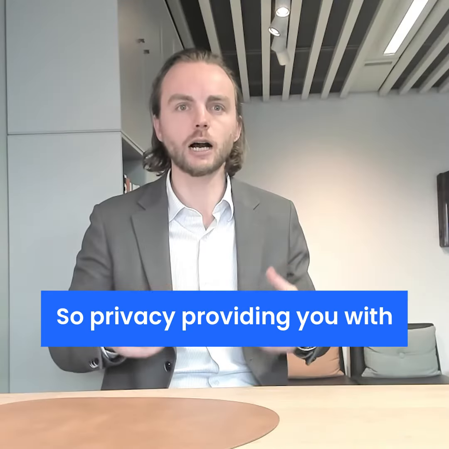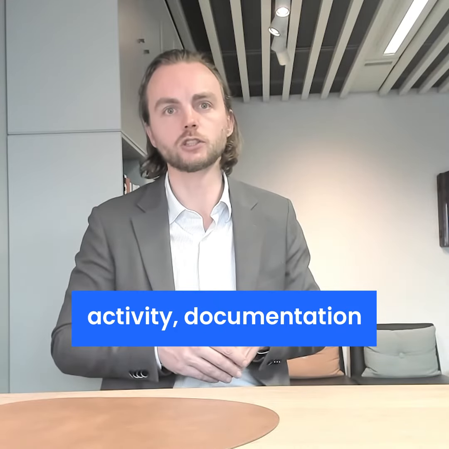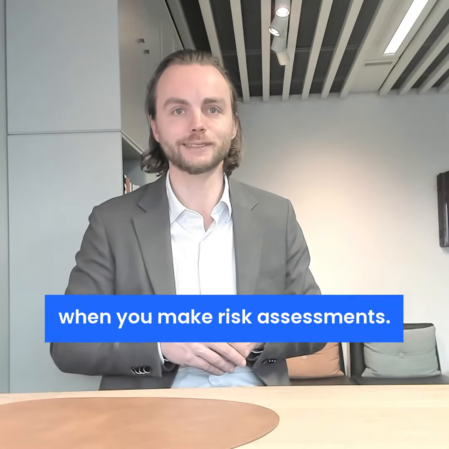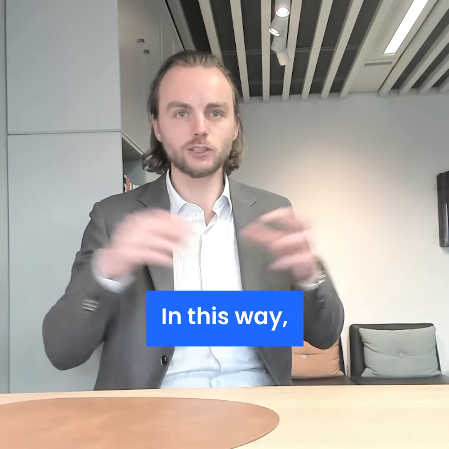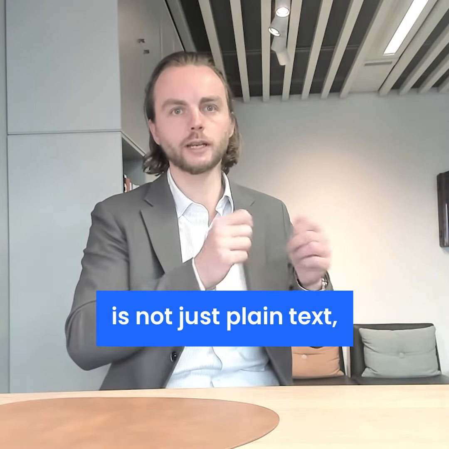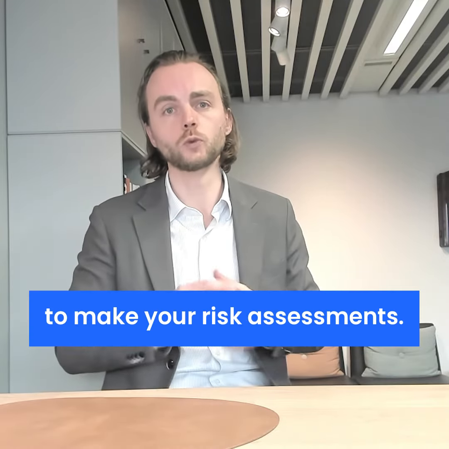So privacy is providing you with inputs from your processing activity documentation that can be relevant when you make risk assessments. In this way, the risk scenarios in the risk template are not just plain text, but they work for you and they work smarter, so it will be easier for you to make your risk assessments.